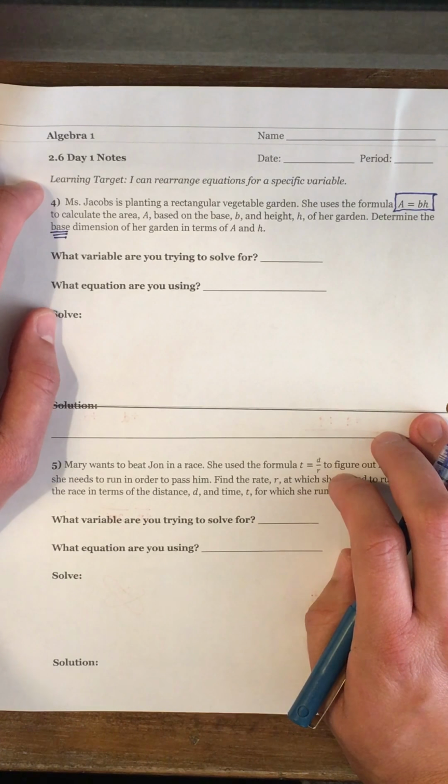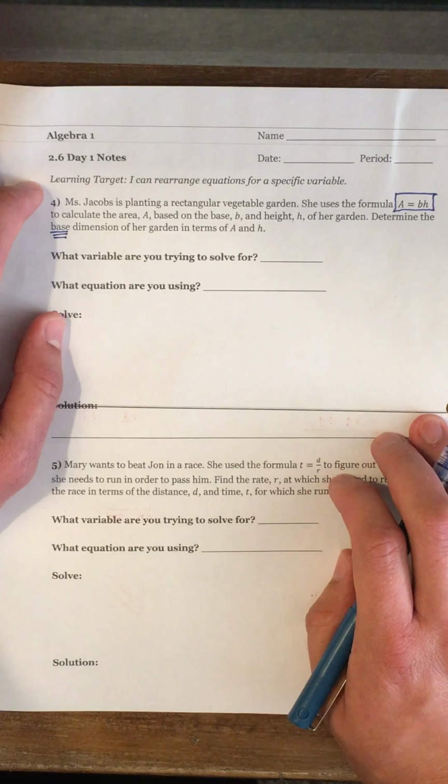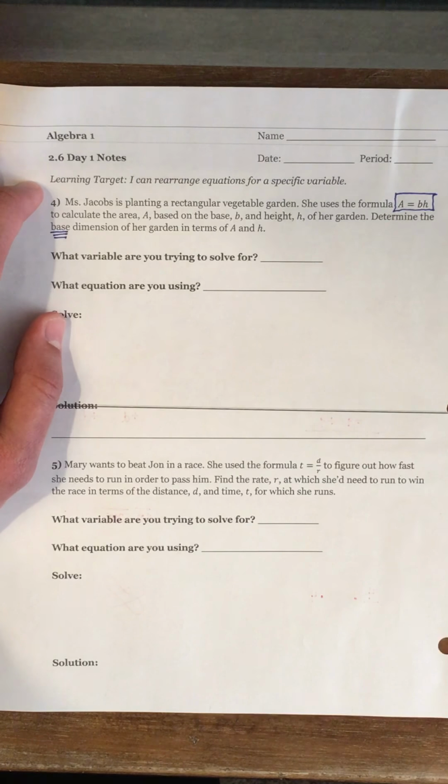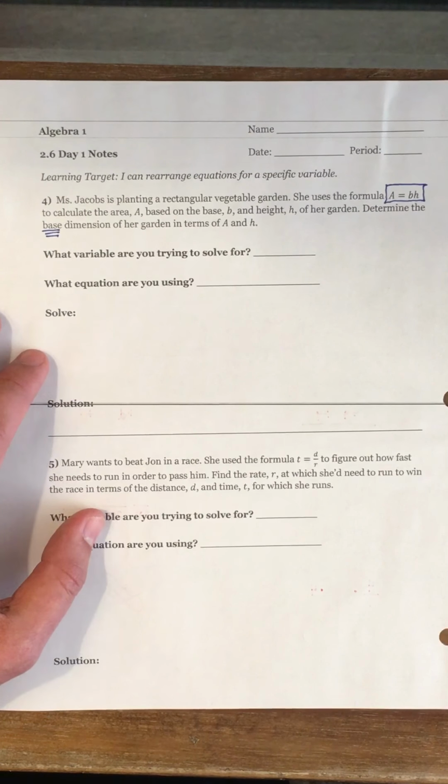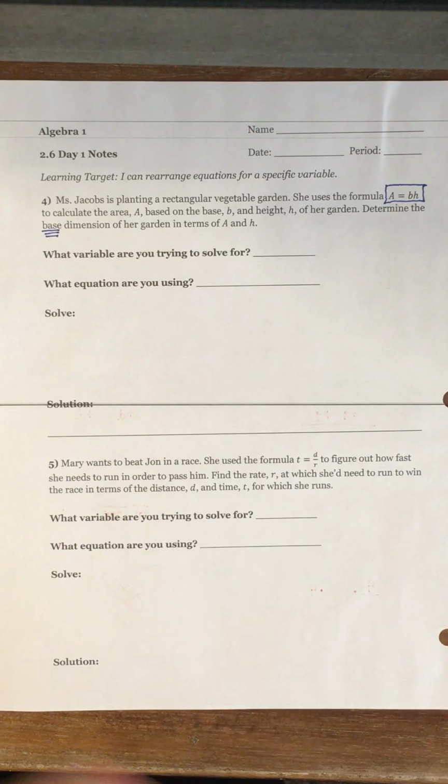Again, I didn't even read this problem because everything else doesn't really matter. Let's go ahead and just read it, and then I'll explain why all those other words don't really matter. But Ms. Jacobs is planting a rectangular vegetable garden. She uses the area formula, area equals base times height, to calculate the area A based on the base B and height H of her garden. Determine the base dimension of her garden in terms of A and H. I think all those words are very confusing.